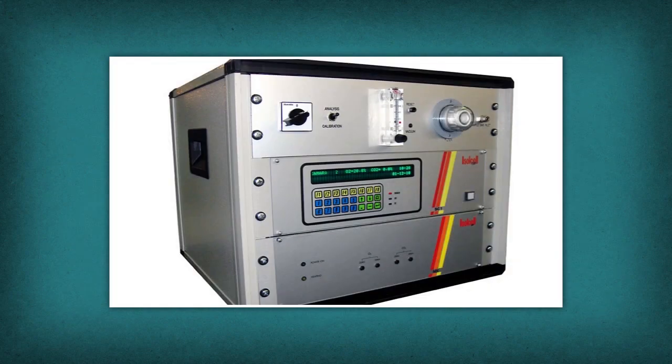Ethylene converters or ethylene scrubbers. Fruit varieties that are sensitive to ethylene under controlled atmosphere conditions, such as kiwis, require an ethylene converter. The ethylene converter removes ethylene from the cool cells using catalytic conversion. Ethylene can thus be maintained at any required level.